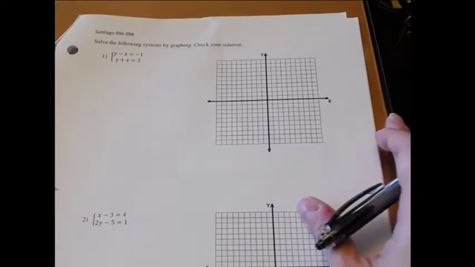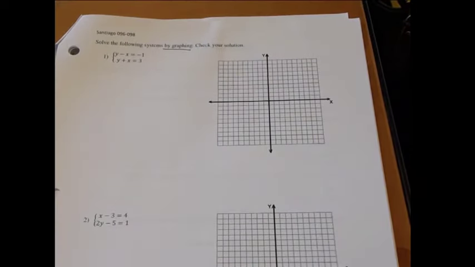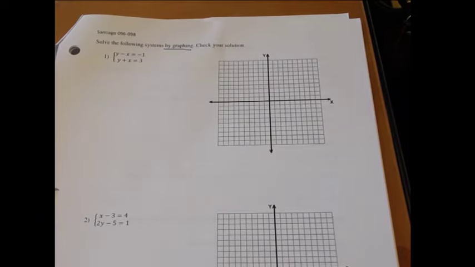Number 1, we want to solve the following systems by graphing. This is very important. In your Lumen homework, you're going to be given instructions. They'll say, solve the system by graphing, or solve the system by substitution, or solve the system by elimination. Be careful with the instructions here, okay?